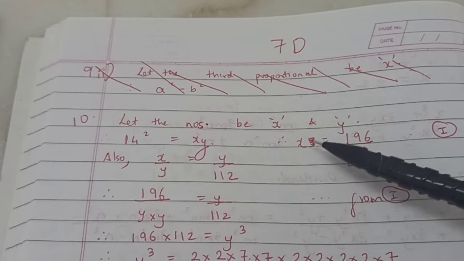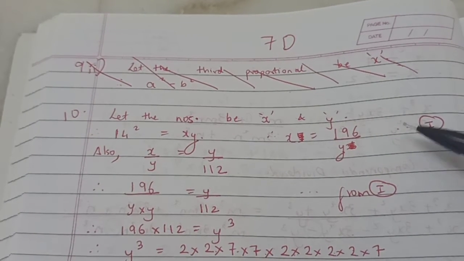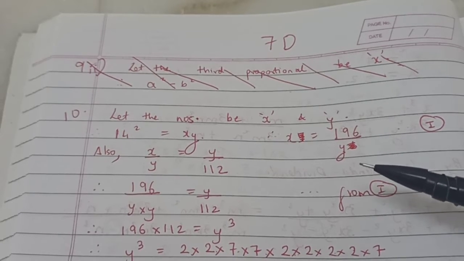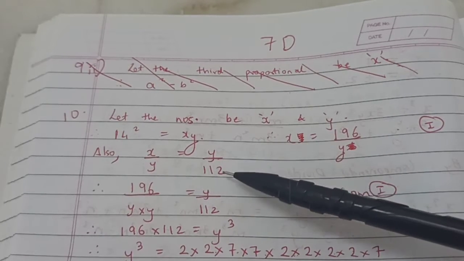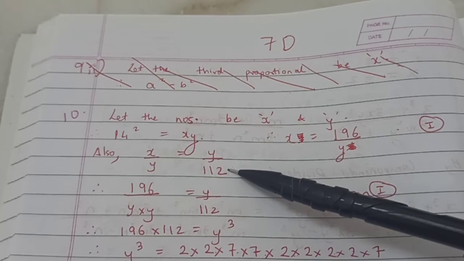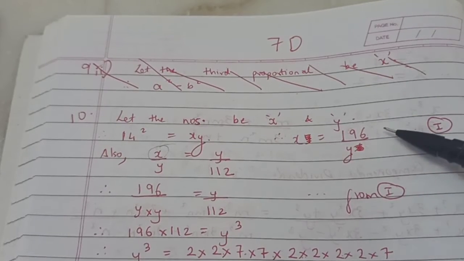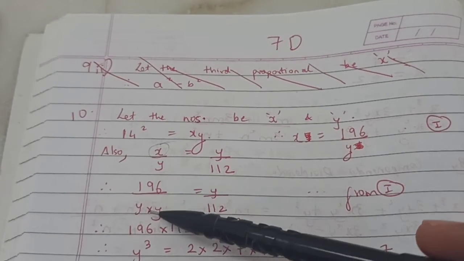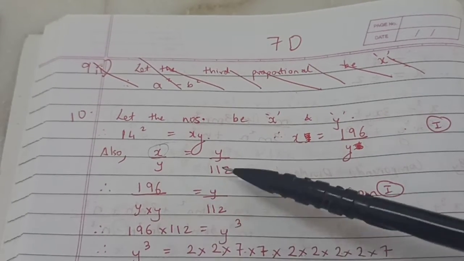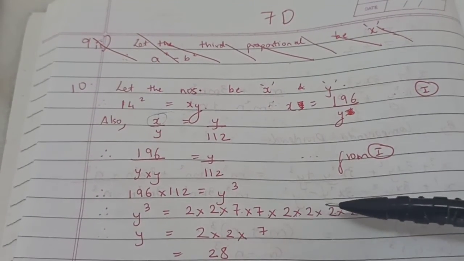We'll write x in terms of y, that is equation number 1, and we will substitute this value in the second equation which we are going to get, which is x upon y is equal to y upon 112, because they have mentioned 112 is the third proportion. There is no fourth proportion here. It's a continued proportion. Here the value of x is substituted as 196 upon y. So we do that, and if you cross multiply we can get the value of y cube.